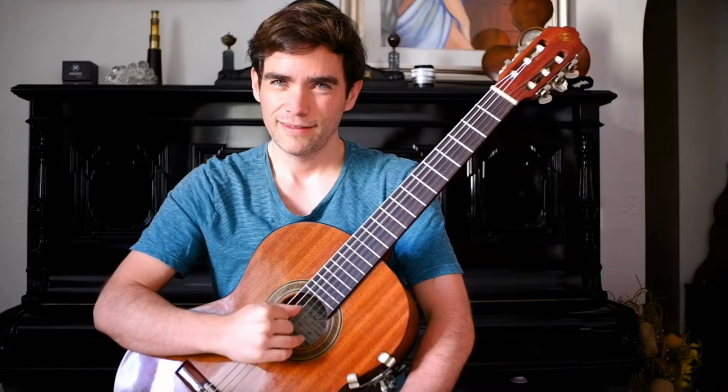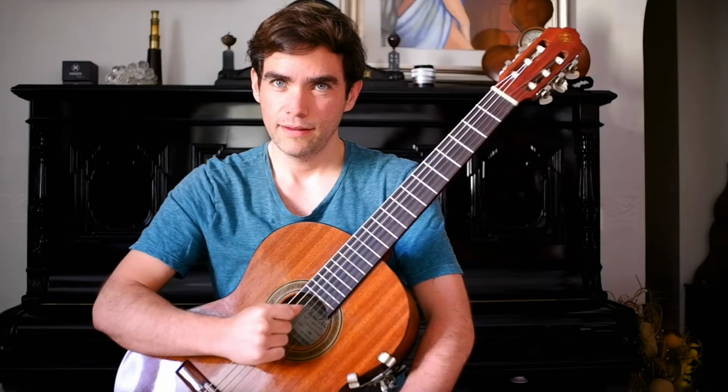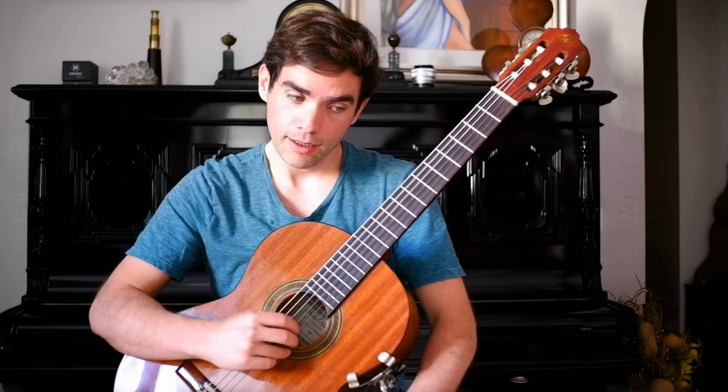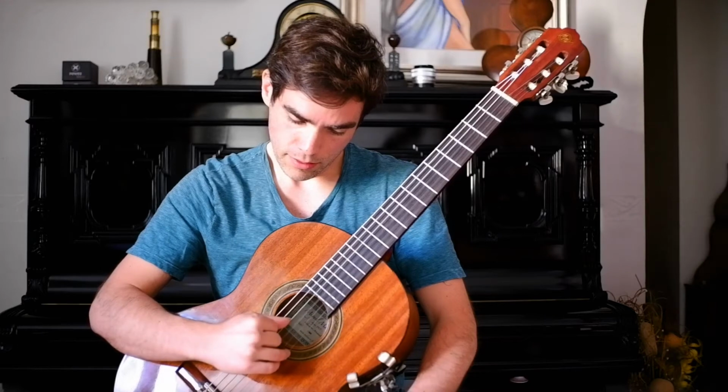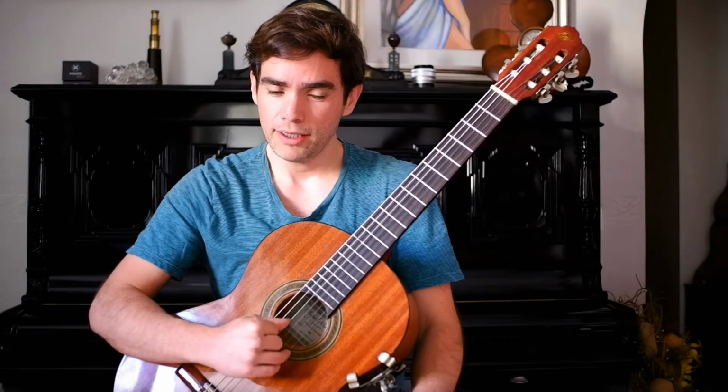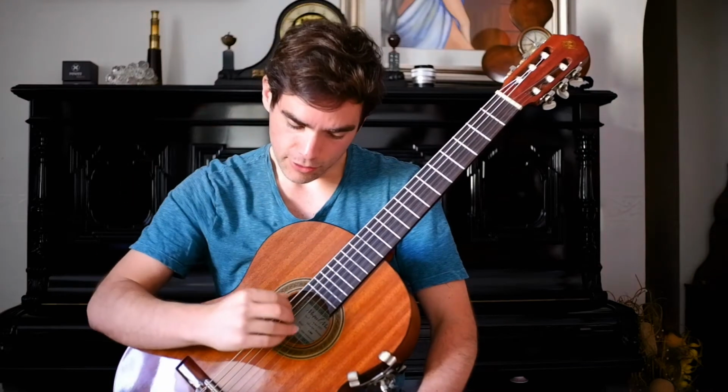Okay, now I would like to train two fingers at the same time. This. And then we will alternate I finger and M finger, afterwards M and A. So let's do first I and M. Let's try to play this really together, remembering the direction of the movement. So it's like if you wanted to touch this part of the hand.